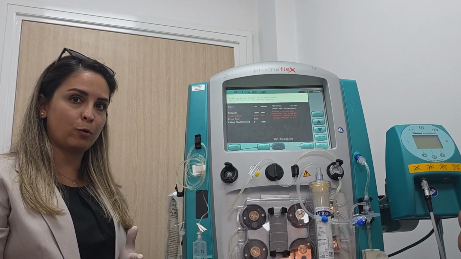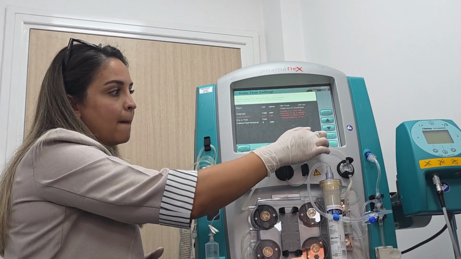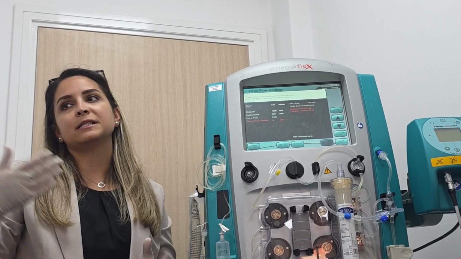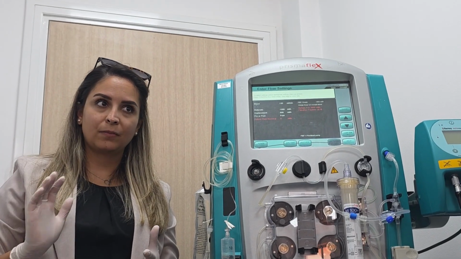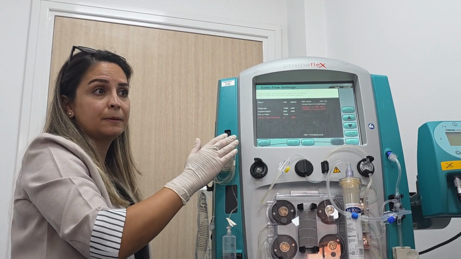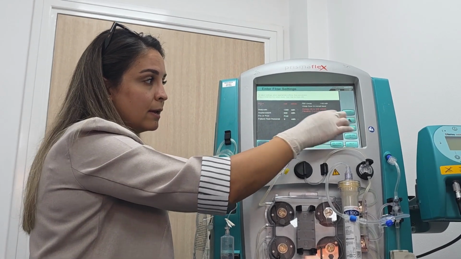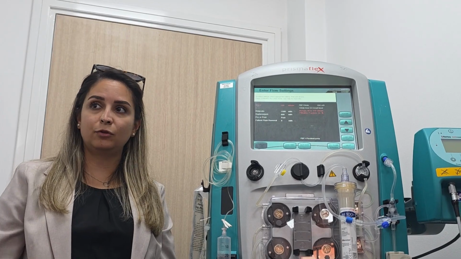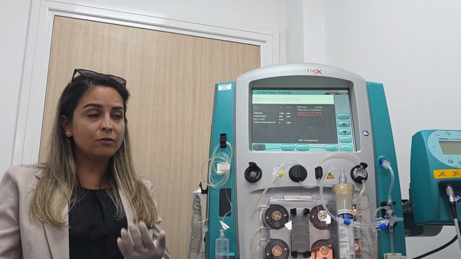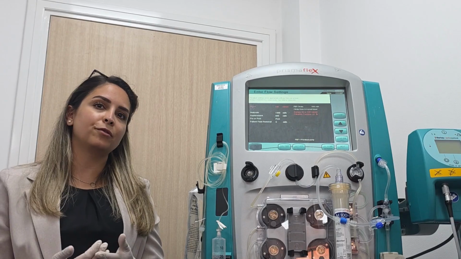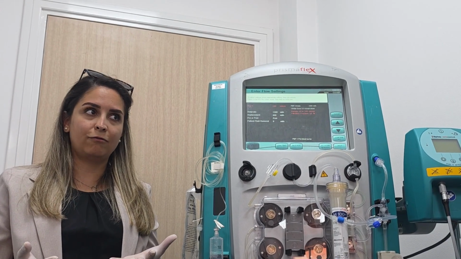There's nothing to change from your side. Patient fluid removal, this is as per order from the doctor. Clear for these? Blood flow, you can start gradually. You can keep it 100 at the beginning because you are starting the session. Later, you can increase it until you reach 130. Still 130, it's nothing for the patient.